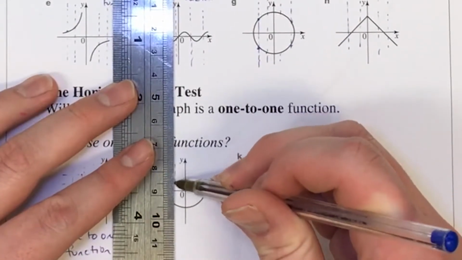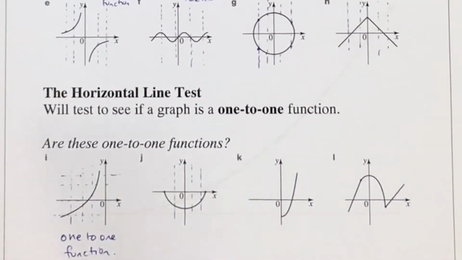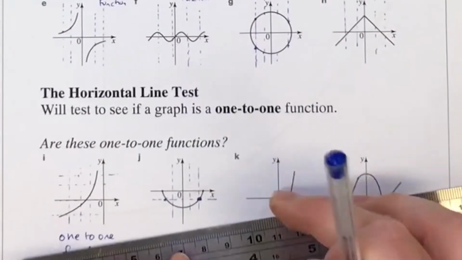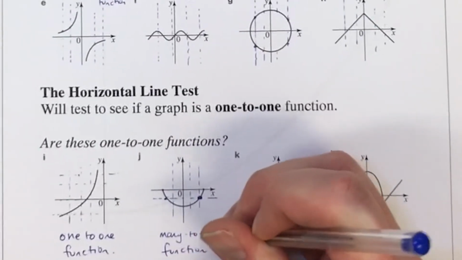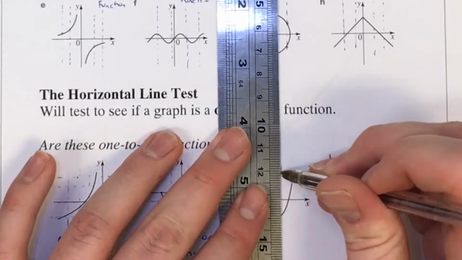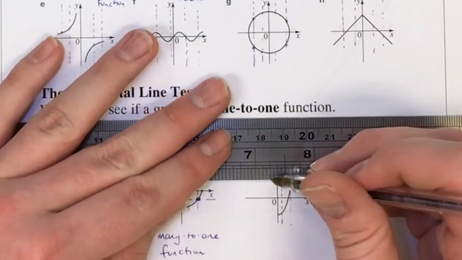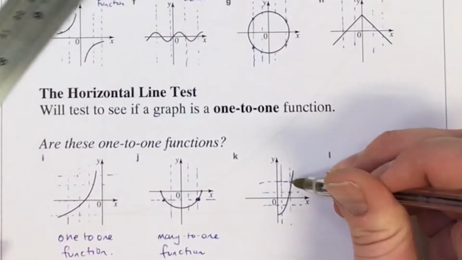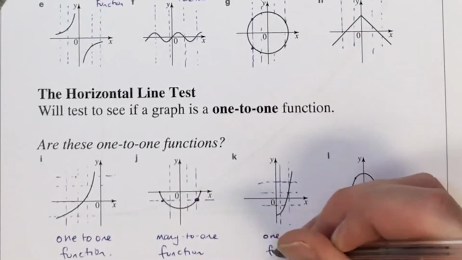Now, for this one here, it's obeying the vertical line test very nicely. But if I do the horizontal line test, you'll see here, it hits the graph in two places. So this is still a function, but it's in fact a many-to-one function. And then we've got this friend. Again, vertical line, it's all fine. And every time I do a horizontal line for this one, it only hits once. That's a one-to-one.